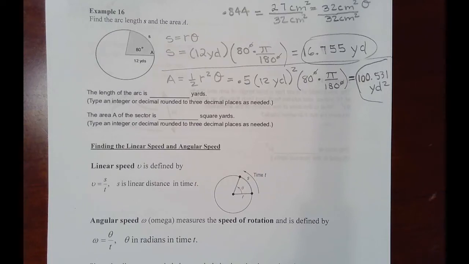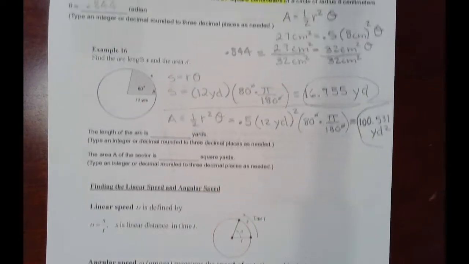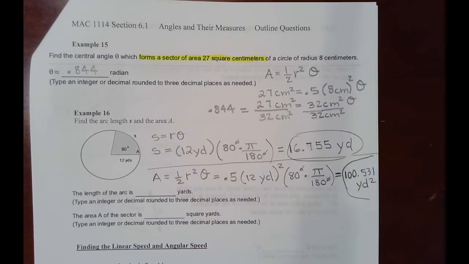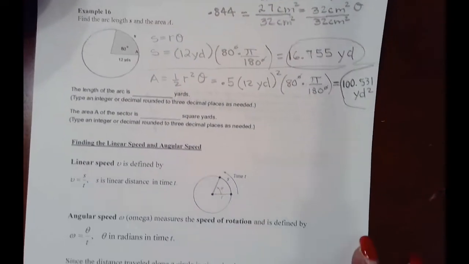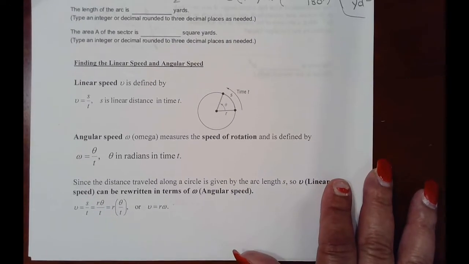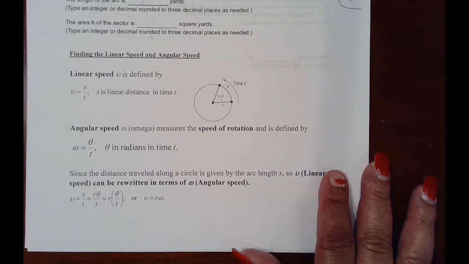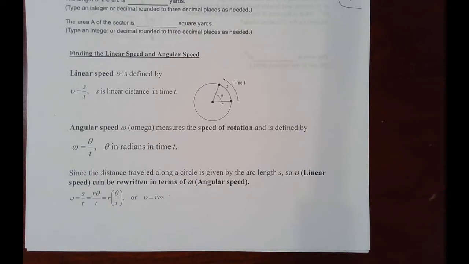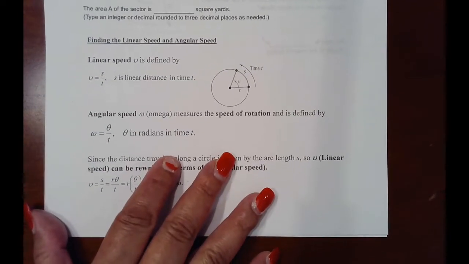Okay, this is MAC1114 trigonometry. We are in the section concerning angles and their measures, and this is a continuation of that video. We had done examples 1 through 15, or actually 1 through 16 in the last video, and we pick up with linear and angular speed to finish the rest of the examples in this section.